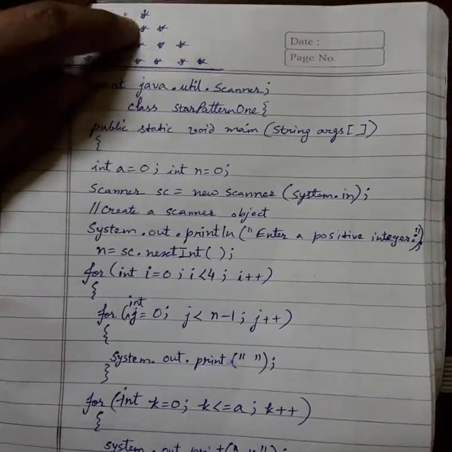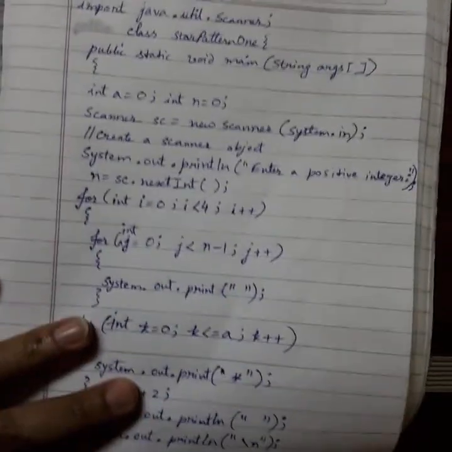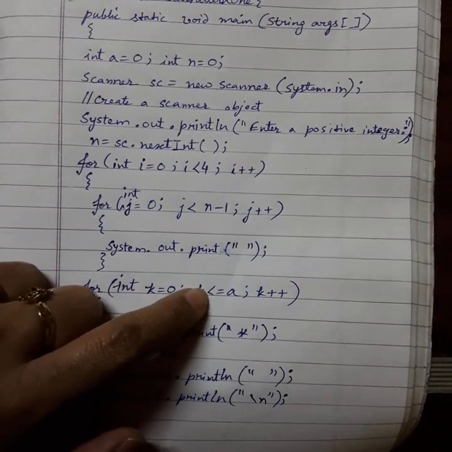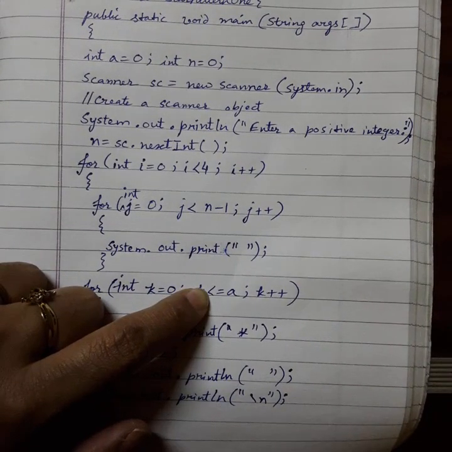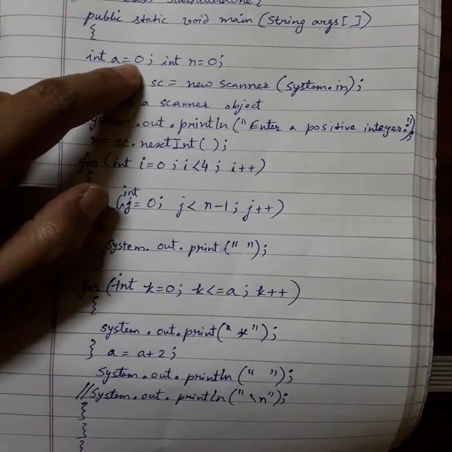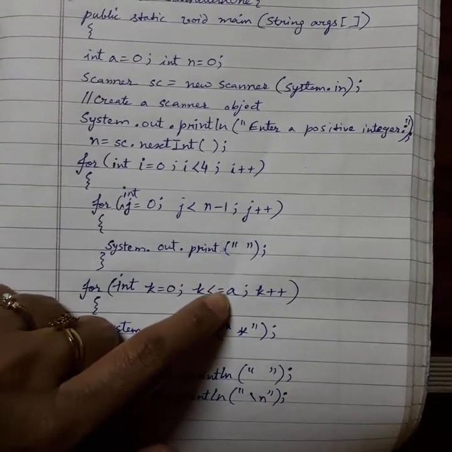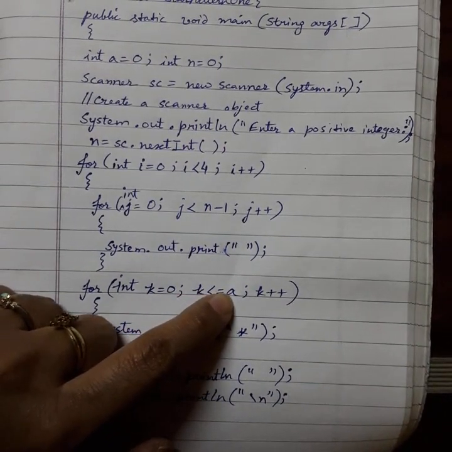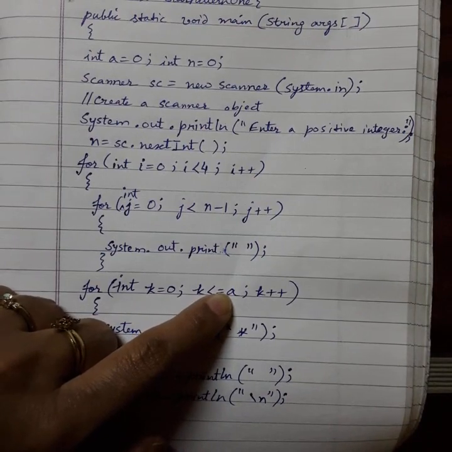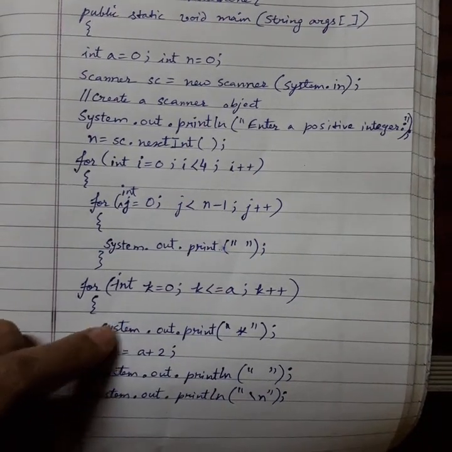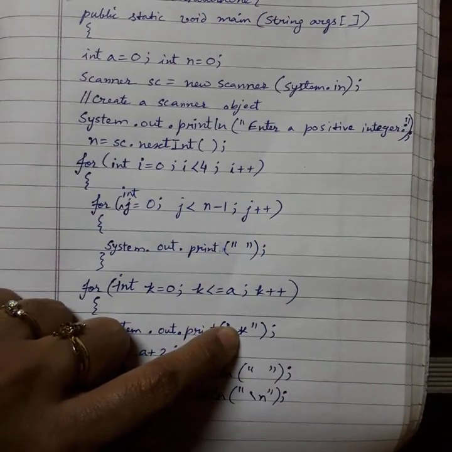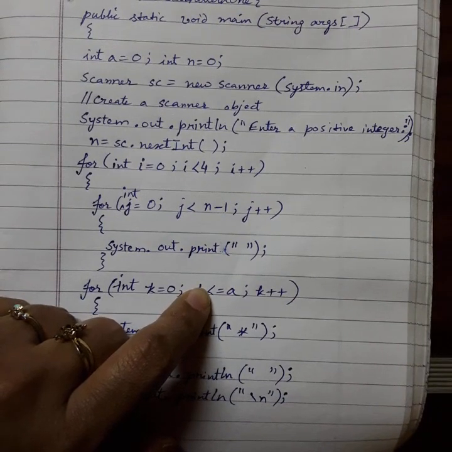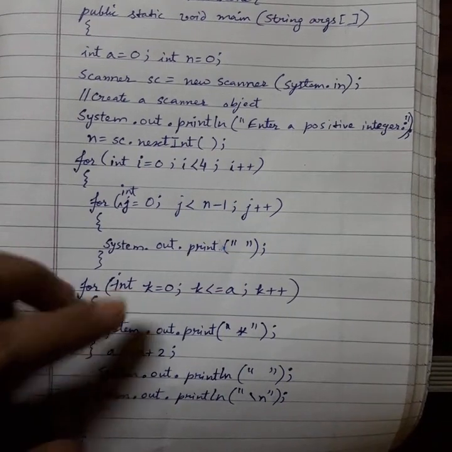We are now here. And here again we initialize k to the initial value 0. Now here I have initialized the value of a to 0. So for the first time, k is 0, lesser than or equal to a, which is 0, yes, 0 is equal to 0. So it executes this nested loop for the first time. 1 star is printed, then k is incremented to 1. 1 is less than or equal to 0? No. 1 is neither less nor equal to 0. So it breaks from the loop.